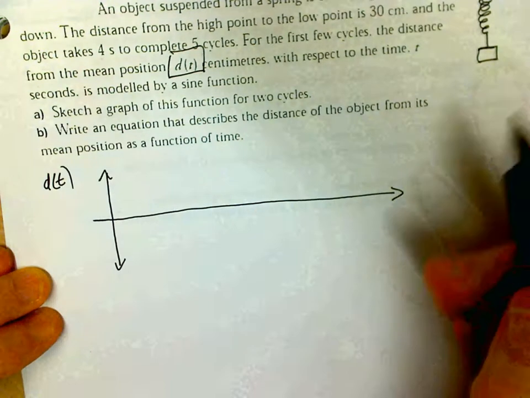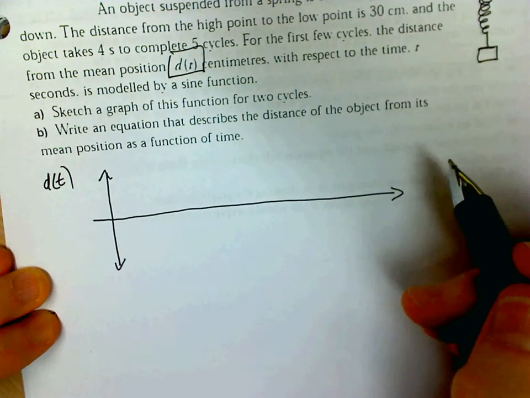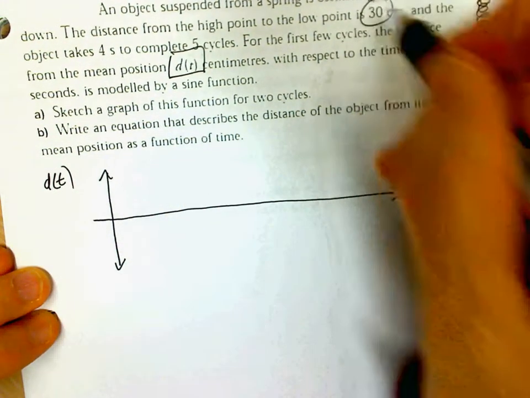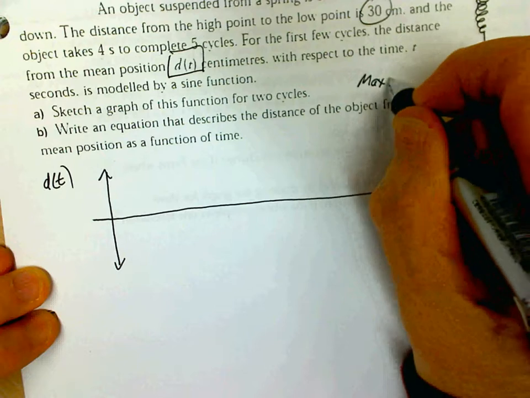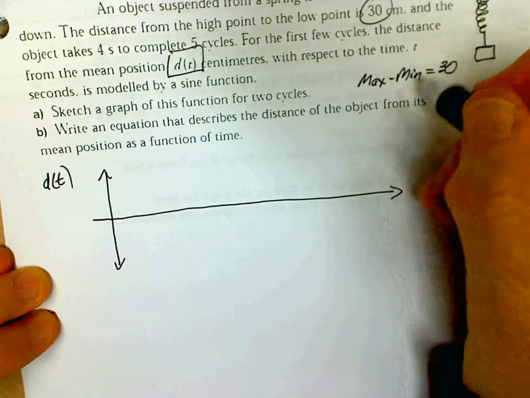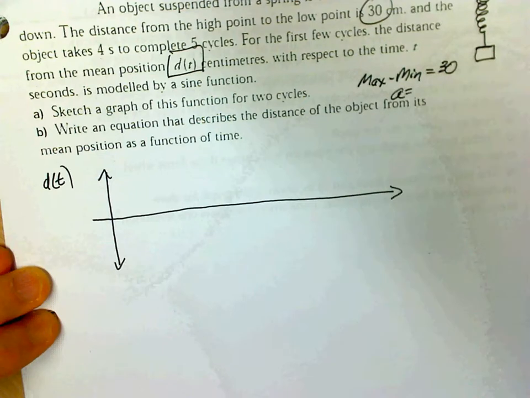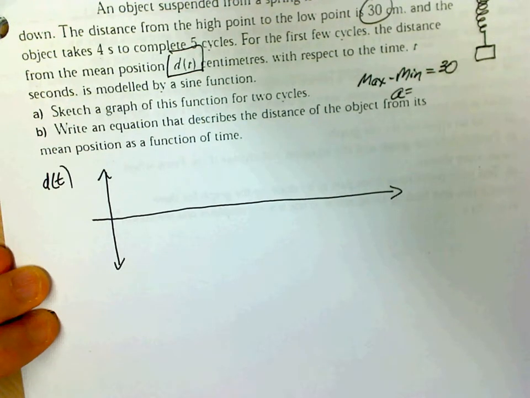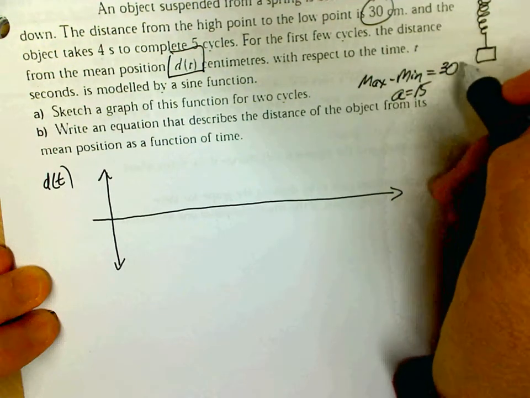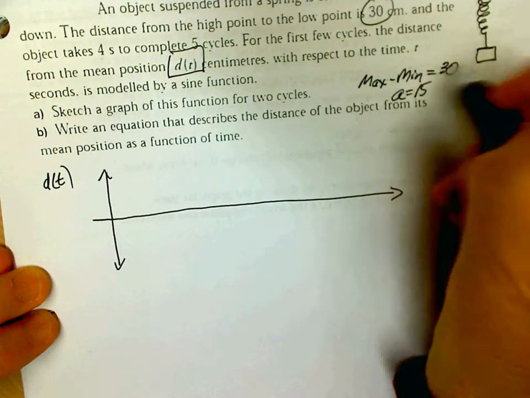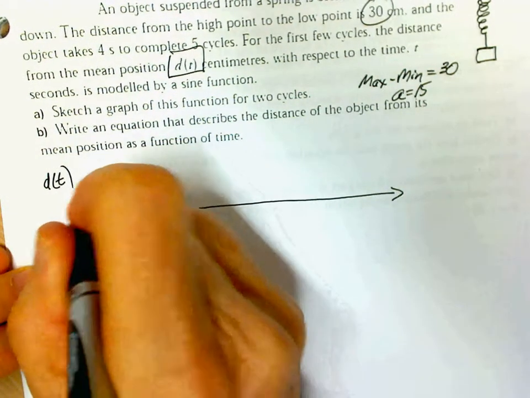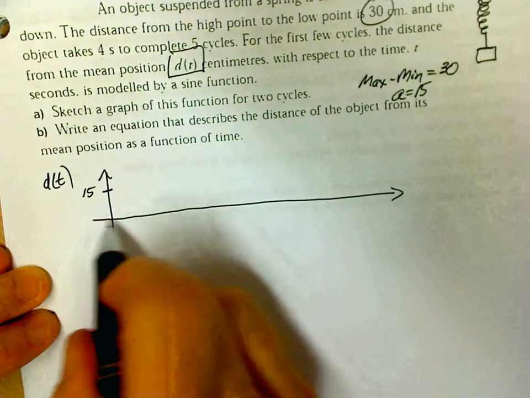So let's see what that will be. They're telling us max minus min equals 30. Can anyone tell us what A would be? 15, right? The amplitude is half the distance between the max and the min. So they're telling you it's going up 15 above some equilibrium line and down 15.